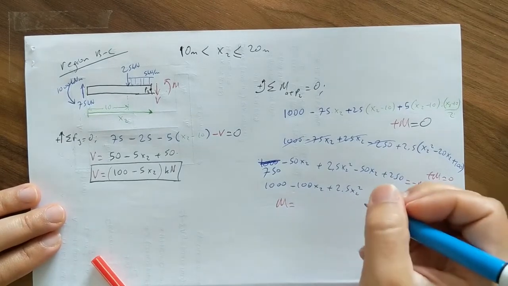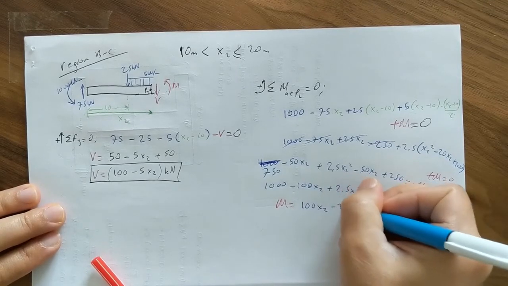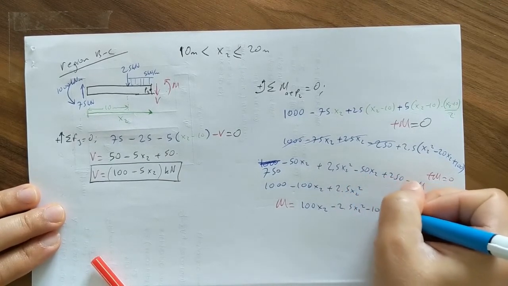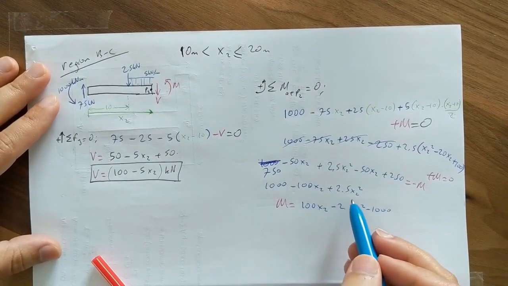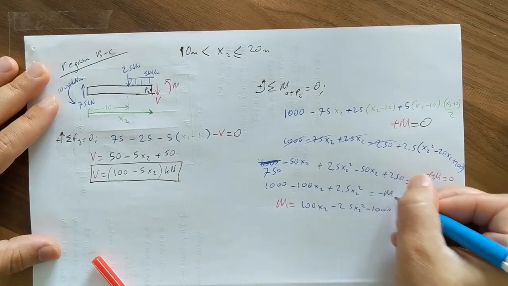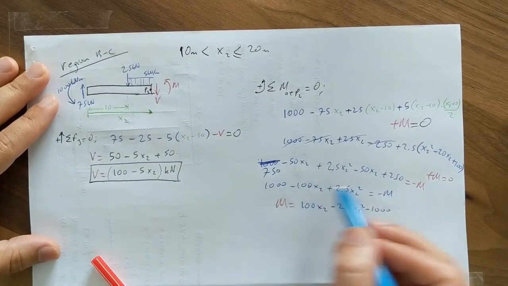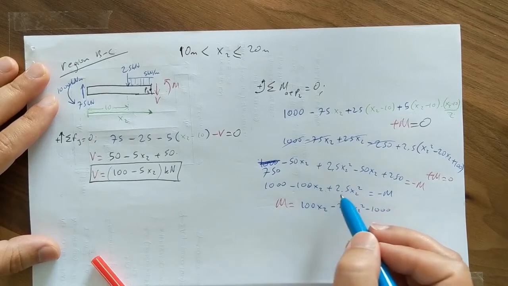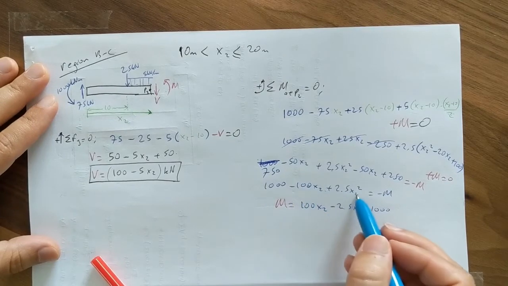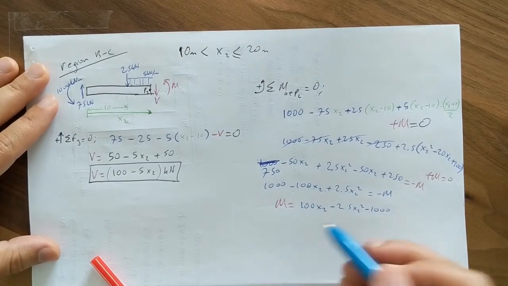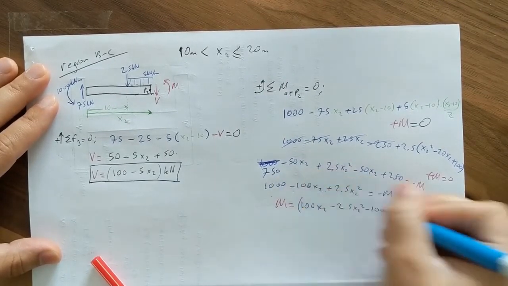Now M is equal to 100 x2 minus 2.5 x2 squared minus 1000. Is that correct? Just checking to not make any mistake. 1000, 100 x2, M is equal to, so we take all the opposites. Okay, that's correct. Kilonewton meter.